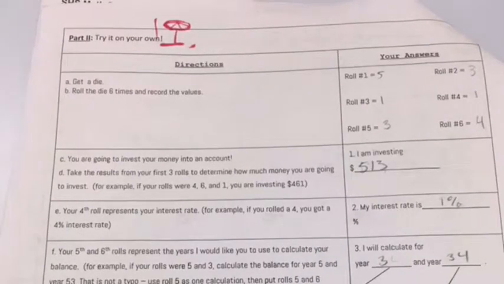Okay, so for this part, we rolled the dice 6 times. For the first one, we got 5. The second one, we got 3. The third one, we got 1. The fourth one, we got 1. The fifth roll, we got 3. And the sixth roll, we got 4. Okay, so with those numbers, this is how we're going to do it.